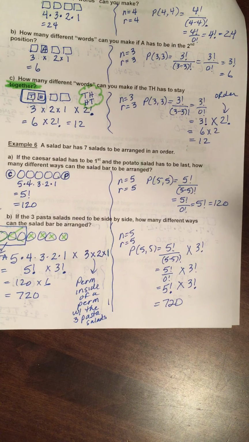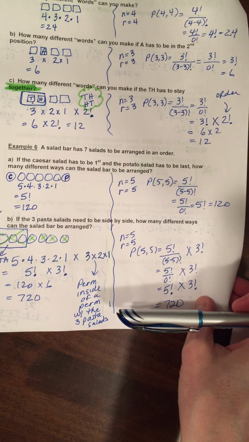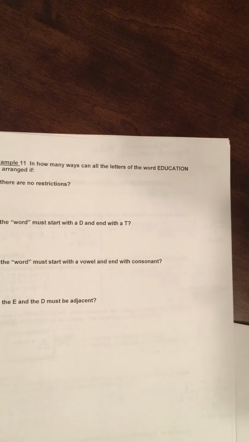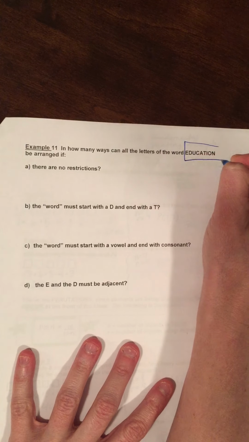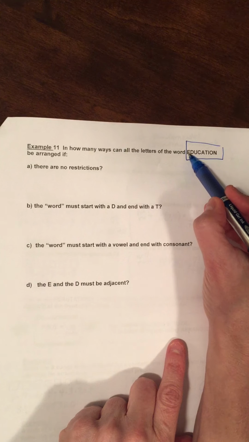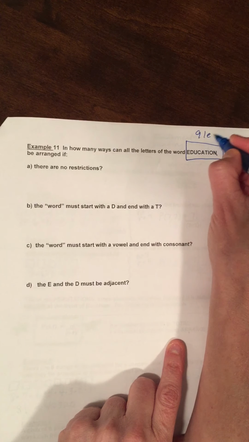Okay, I think there's one other example that I'd really like to try to get to because it's a letter example. And if you don't mind, let's scoot to number 11. Please and thank you. Okay, so we're scooting from 6 all the way to 11. In how many ways can all the letters in the word education be arranged? So hold on, let me just count. 1, 2, 3, 4, 5, 6, 7, 8, 9. So 9 letters.